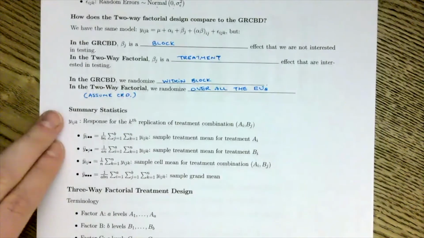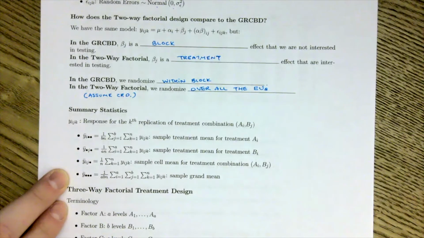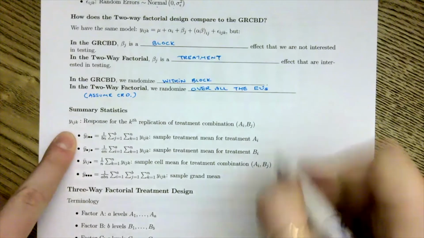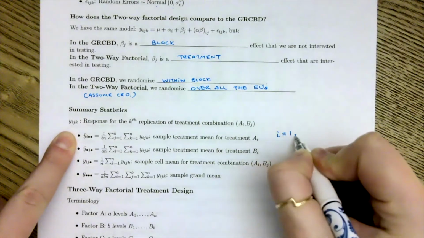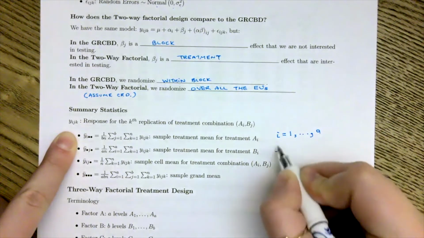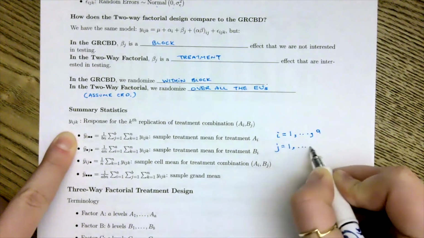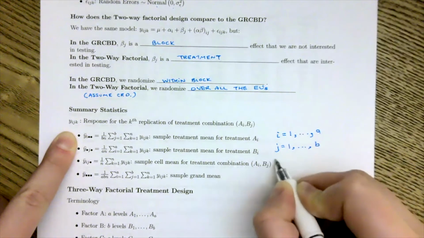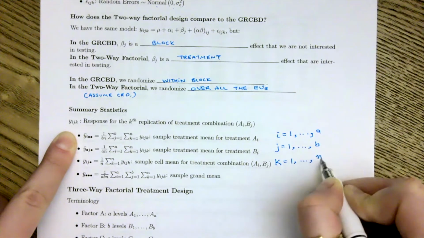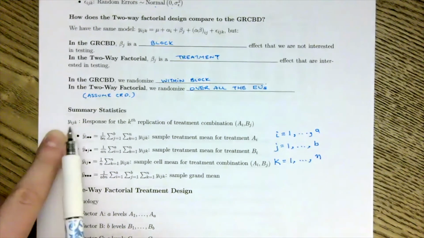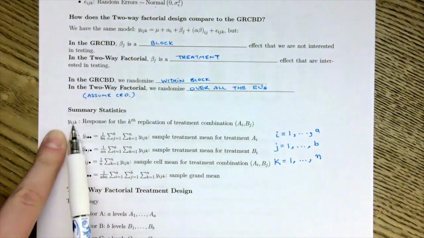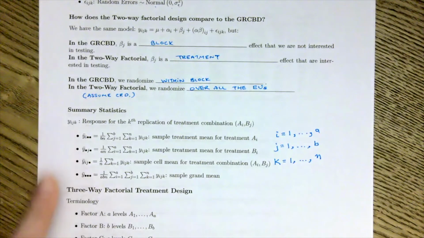Here we now have our summary statistics, similar to our last couple classes. I always provide you this, where our I is going to go from 1 to A. Our J is going to go from 1 to B. And our K is going to go from 1 to N. So subscript I is really representing the levels of treatment A, J is treatment B, K is the replicates.